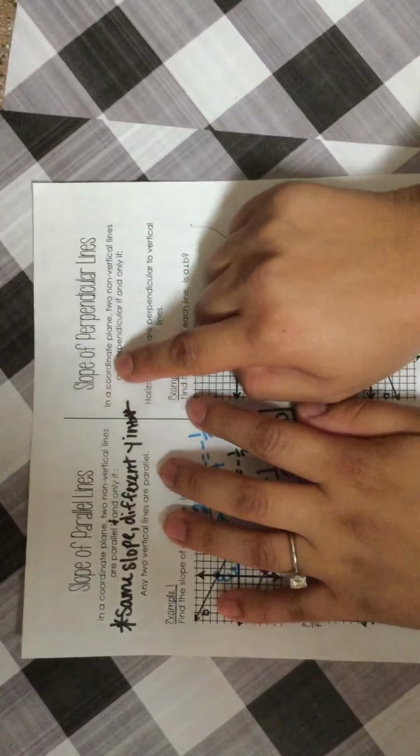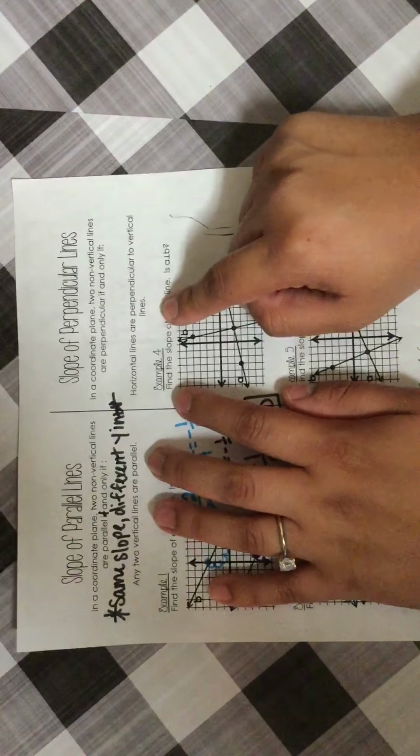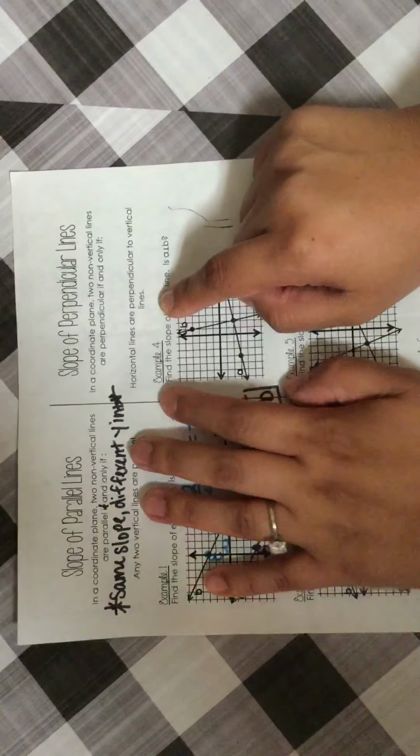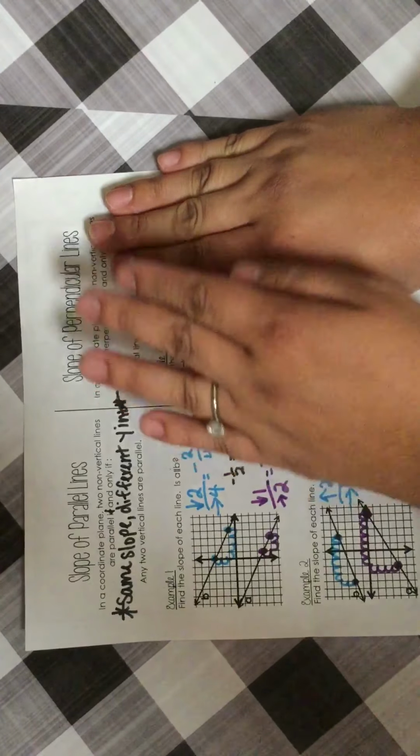All right, so now we've covered slope of parallel lines. Let's look at slope of perpendicular lines. In a coordinate plane, two non-vertical lines are perpendicular if and only if the horizontal lines are perpendicular to vertical lines. So for this one, again, looking at slope, it needs to be what's called opposite reciprocal.